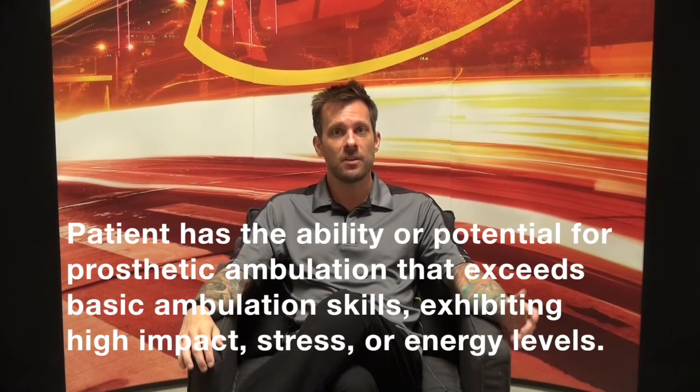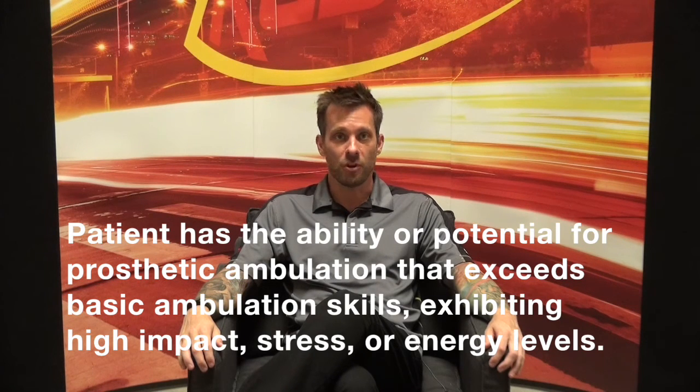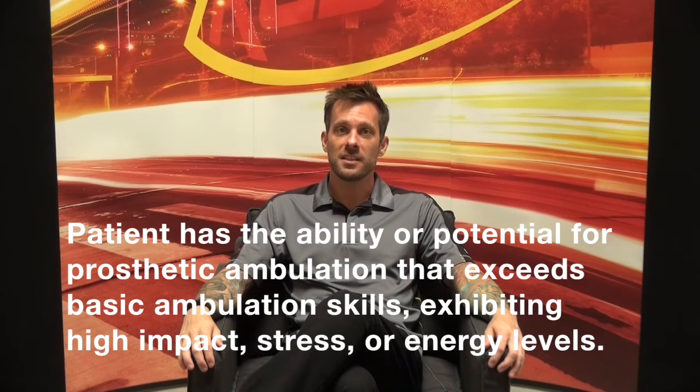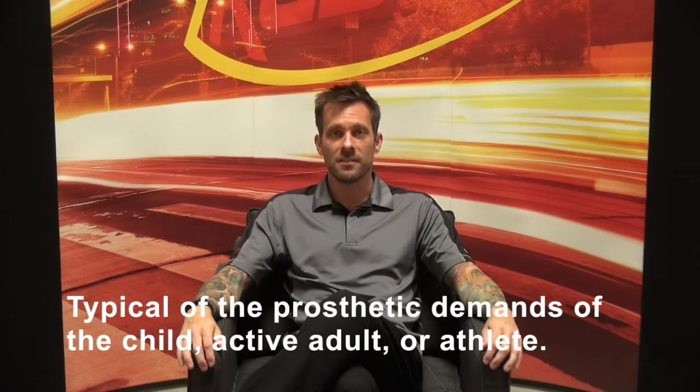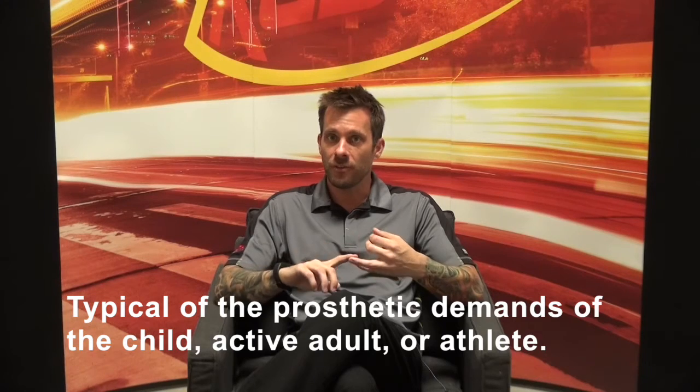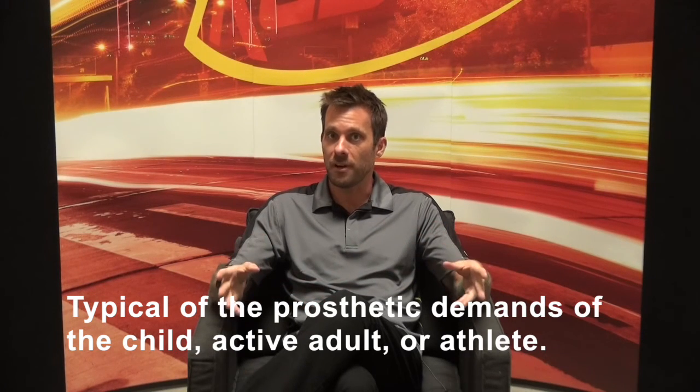The last and highest rating is K4. A patient that has a K4 rating is basically in the top tier. They have the ability or the potential to use a prosthesis to basically go above and beyond typical, normal, everyday ambulation. This person exhibits high impact stresses on the prosthetic device, outputs massive energy levels. Typically, this is an athlete, a very active adult, or as we all know, children who are very rough on prosthetics typically fall into the K4 range. This would be the very top tier, the very most active amputee.